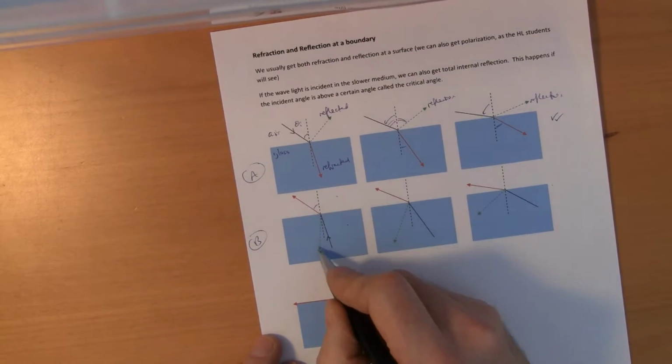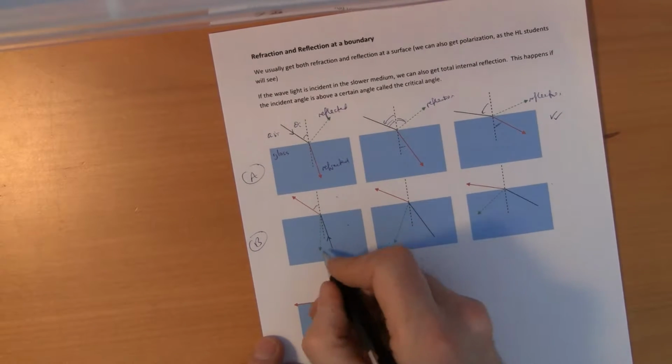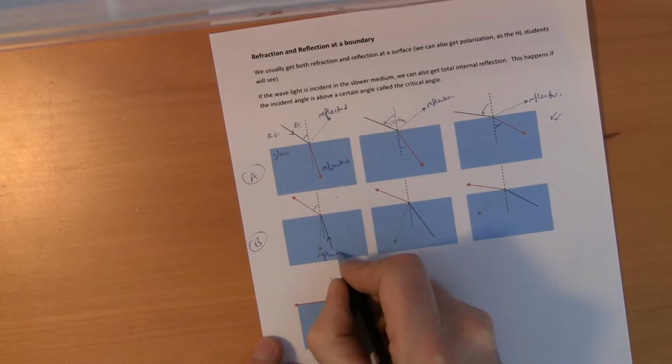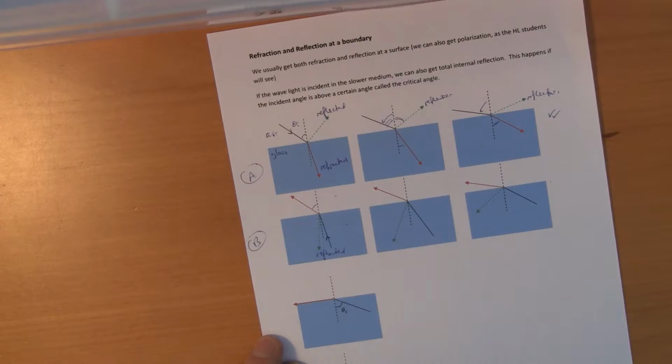But we also get some internal reflection. Internal because it's inside the dense medium. So that's again the reflected ray. You can see here that my scheme uses green for reflected, red for refracted. And you can label these up appropriately.